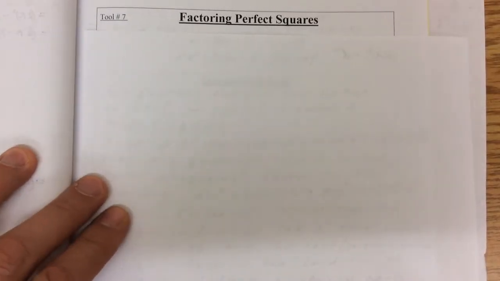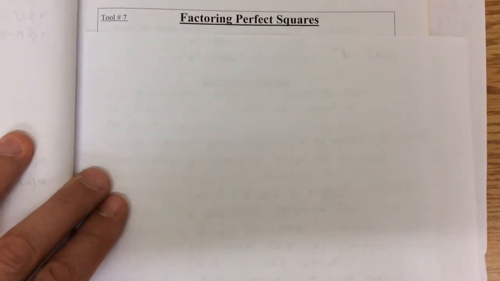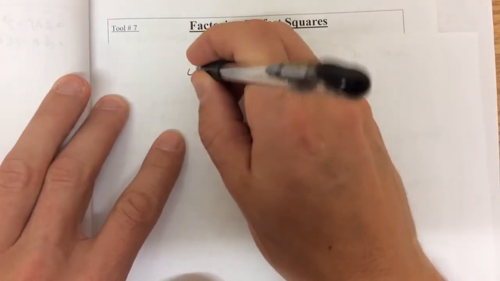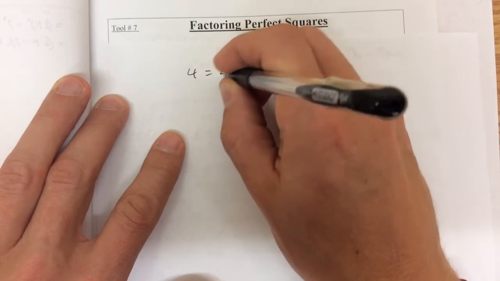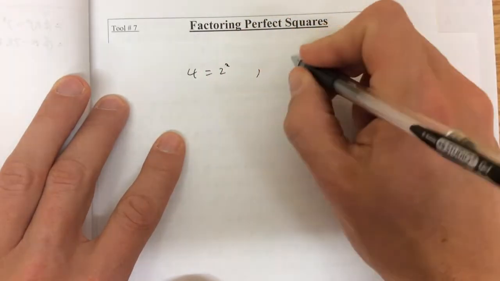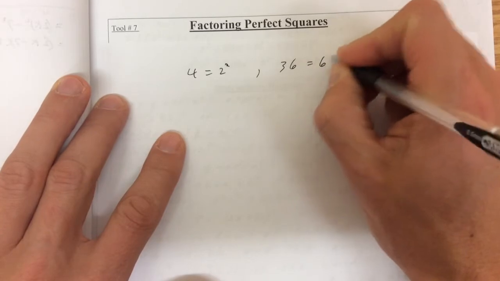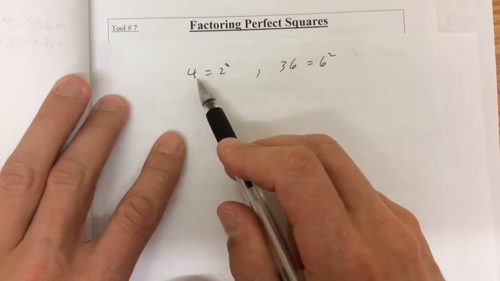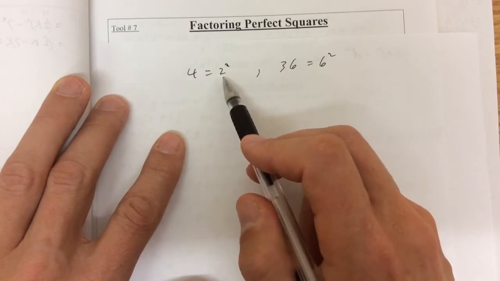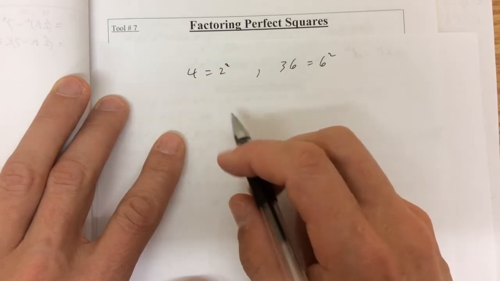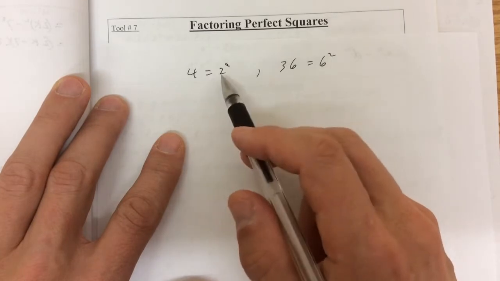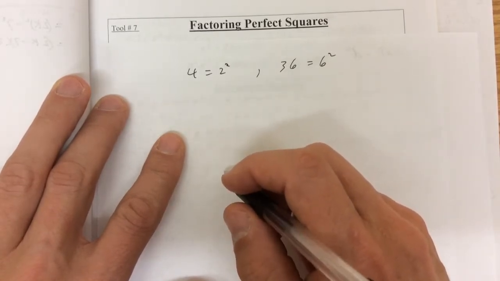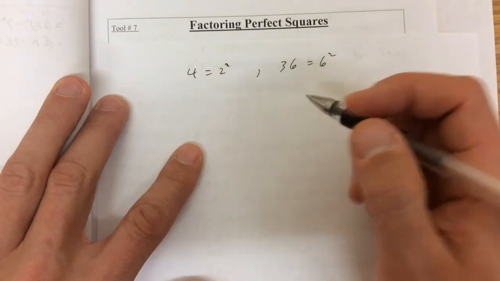Okay, now we're going to look at factoring a perfect square. A perfect square numerically is something like the number 4, which equals 2 squared, or 36, which equals 6 squared. So any number whose square root is a natural number is called a perfect square. Okay, so a whole number. Another perfect square would be 25 because its square root is 5.